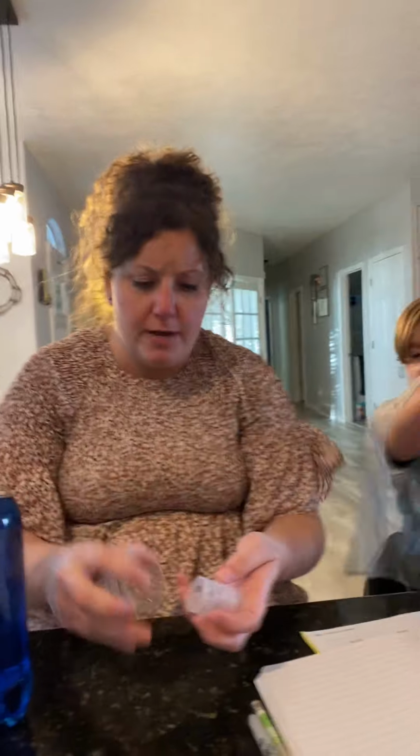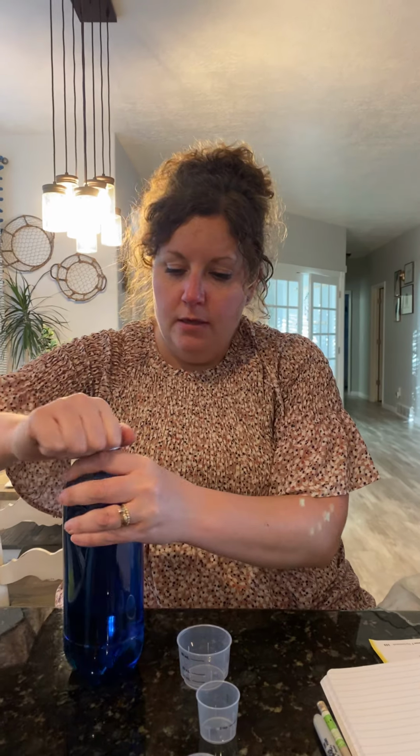And as we know, ocean water is salt water, right? So I'm going to do a little experiment and show you. I've got some measuring cups. If this is all the water in the world, just pretend, I'm going to show you how much of it is fresh water. So this is all the water, okay?